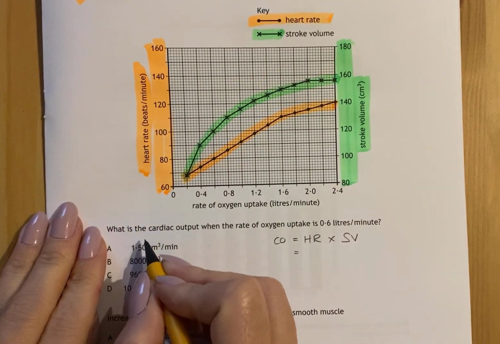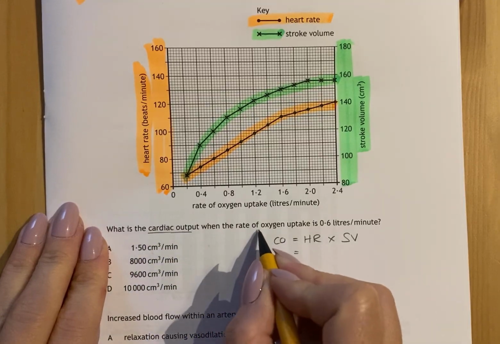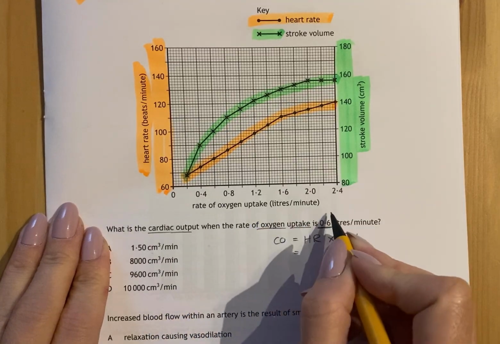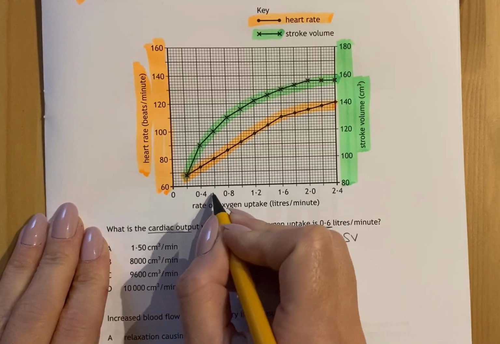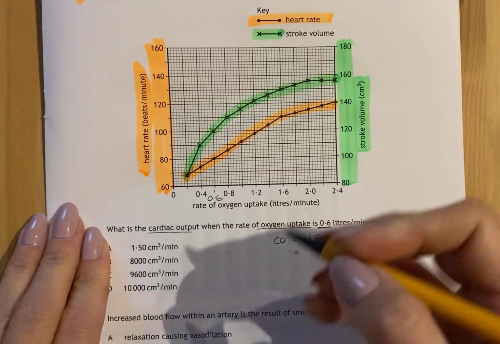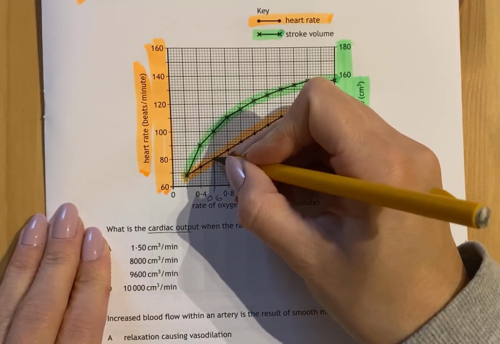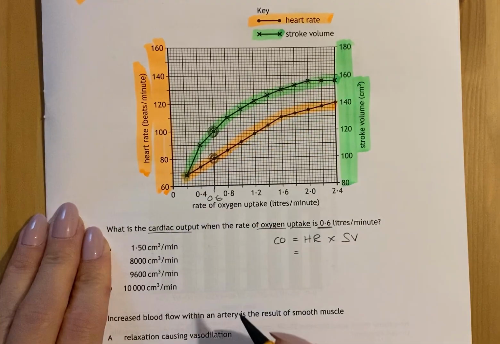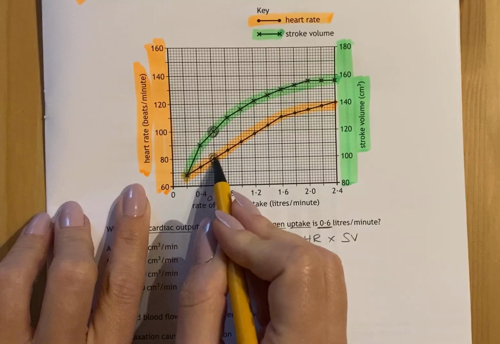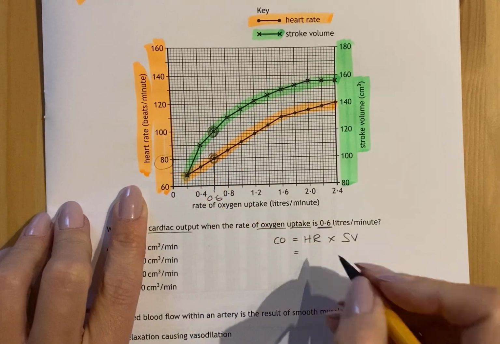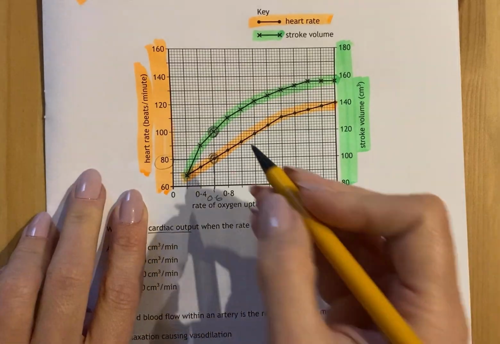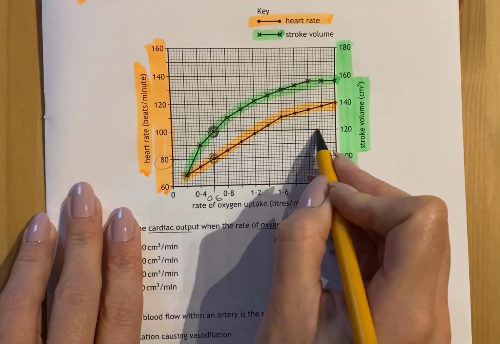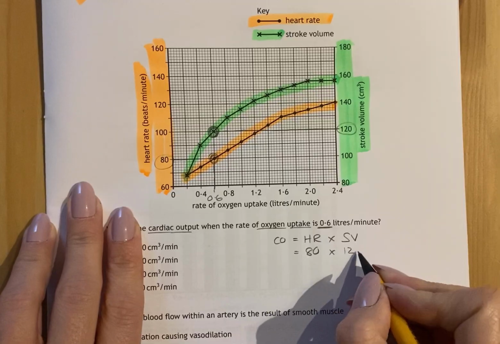For this question, it's asking what is the cardiac output when the rate of oxygen uptake is 0.6 litres per minute. So in between 0.4 and 0.8 would be 0.6. You would then need to use your values from this line here. So you're using this point and this point. This orange line is heart rate, so you would draw that along. Heart rate is 80 times your stroke volume, which is this point. Bear in mind this is the green side, so you would have to go along to this side here, and that would be 120.